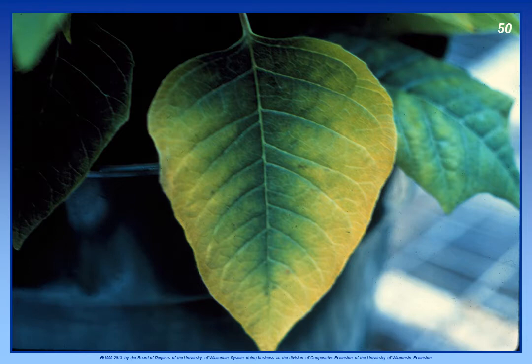In this particular case, it is a nutritional deficiency, and oftentimes I ask students, what sort of nutritional deficiency do you think this is? One of the first things that comes to mind to most students is a nitrogen deficiency, because that will indeed cause a yellowing of plant tissue. Typically, though, with nitrogen deficiencies, it's a very uniform yellowing across the entire leaf, and it's typically on lower leaves.